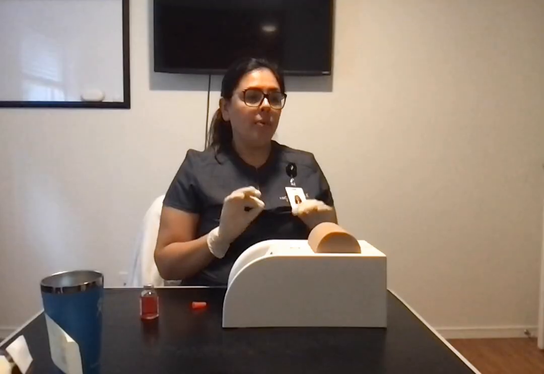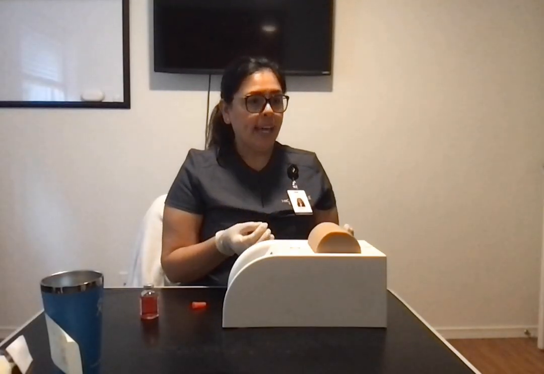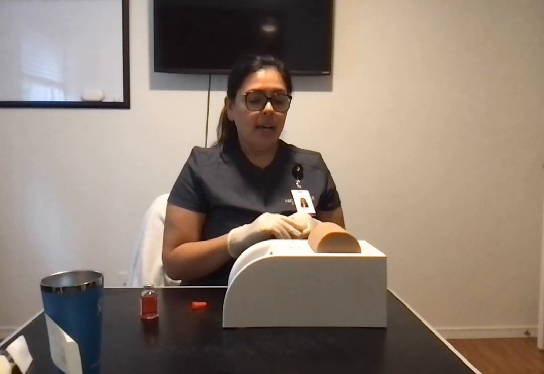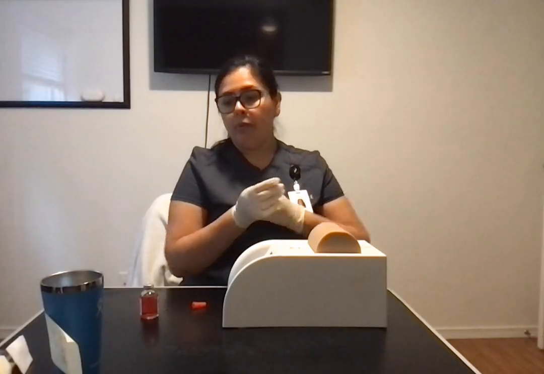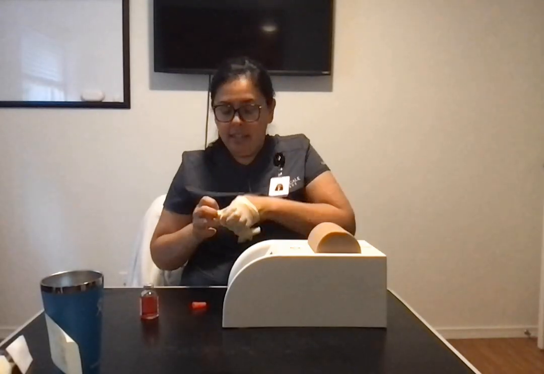At this point, I would ask the patient, are you feeling okay? Is there anything I can get for you? The patient states no, they're feeling okay, they've got no issues. So next I would go ahead and remove my gloves again, perform hand hygiene. I would exit the patient room, closing the door behind me, and then I would go and document the procedure. I would document if the patient had any side effects or any adverse reactions.